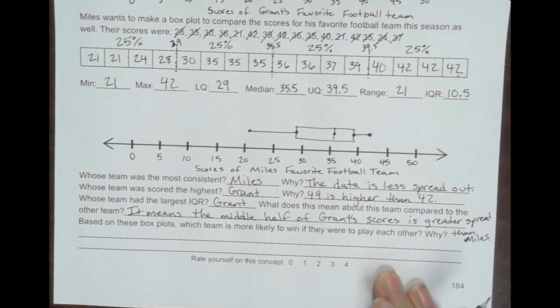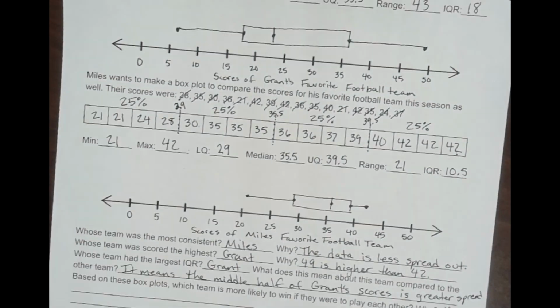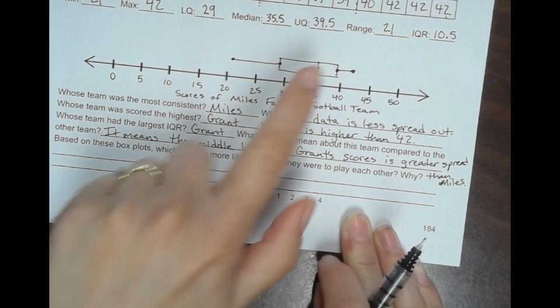So it's more spread out, which means Grant's team was more likely to have a lower score or a higher score. However, his is more consistent.